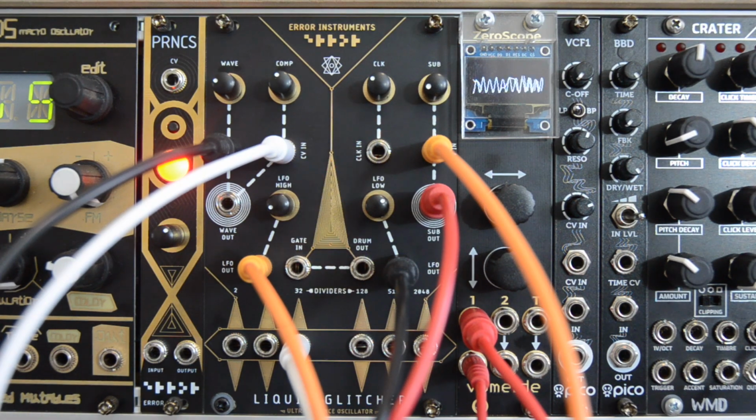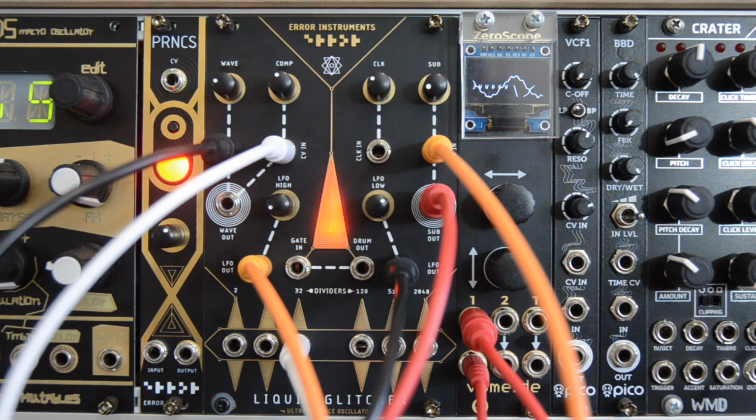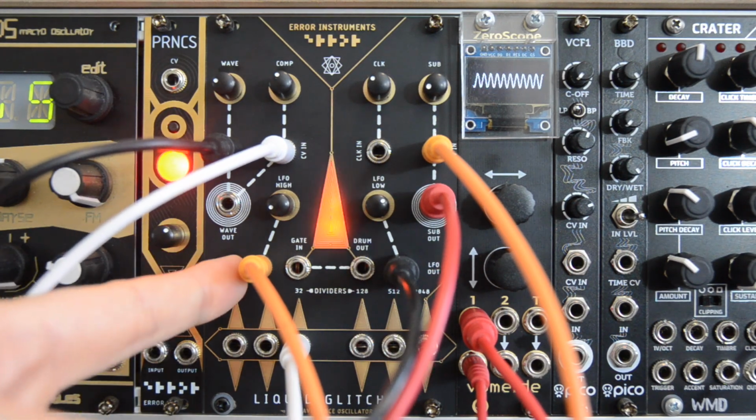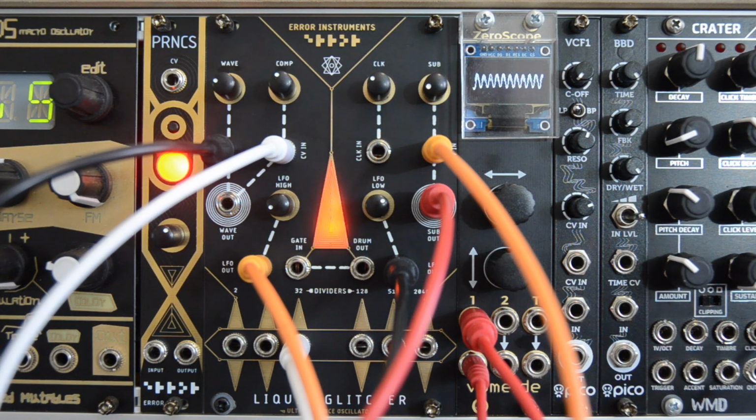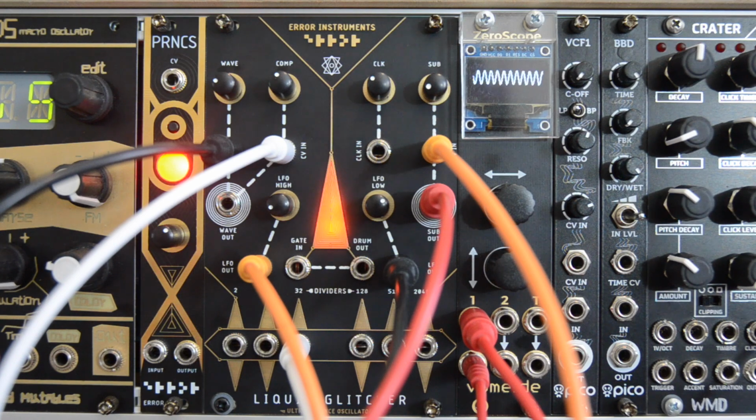There's also no way to sync or reset these LFOs, so they will always run desynchronized and separate from everything else, unless of course you patch the outputs of the LFO back into the clock input. But in any other situation, the LFOs are completely desynchronized from everything else that's happening. And according to Paul from Error Instruments, that's exactly the point of these LFOs.